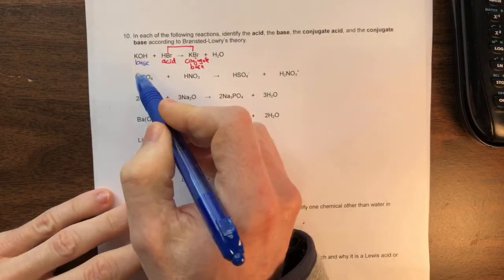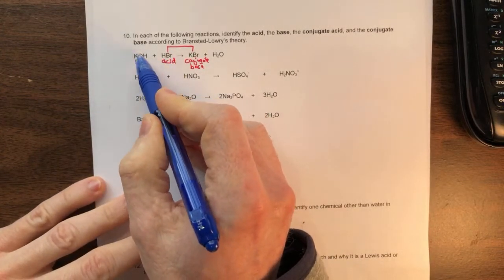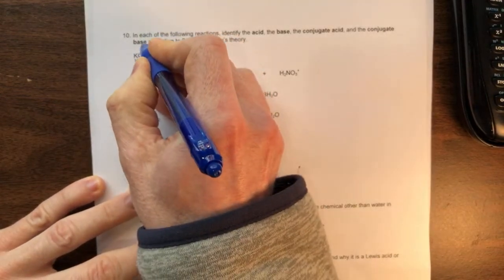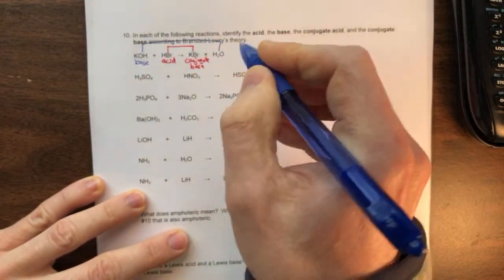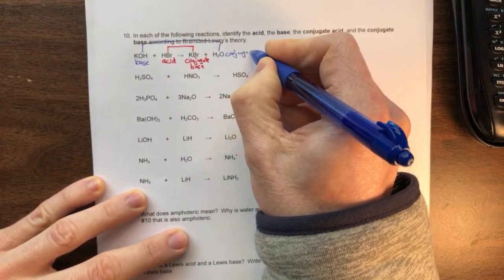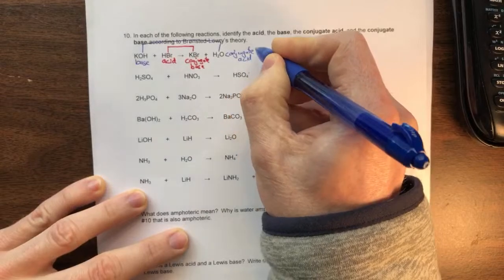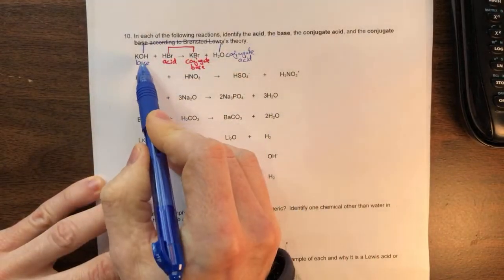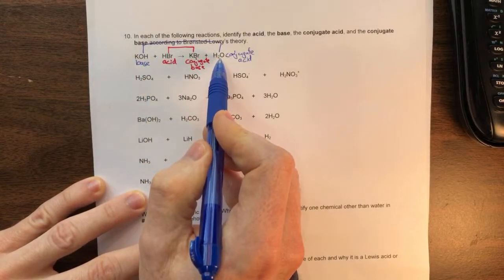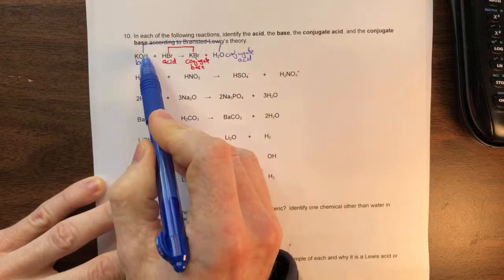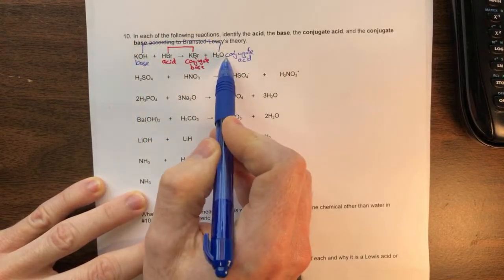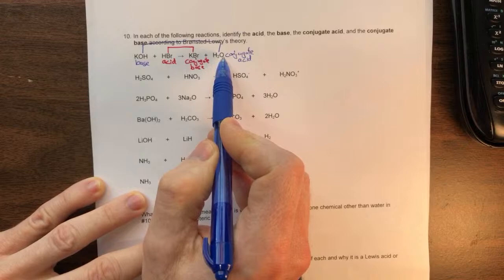Okay, so this is the base. Why? Because it's accepting the H. And how can we see that? We see the OH here turns into H2O. So the OH has gained an H, right? And so this H2O is the conjugate acid of OH minus. So this is OH minus acting as a base, gaining an H plus and turning into the conjugate acid. So going from left to right, this is gaining an H. Going from right over to left, this is losing an H plus. That's why this is a conjugate acid.